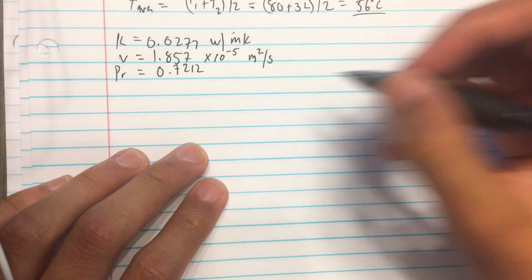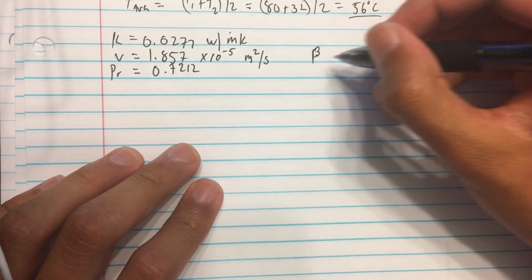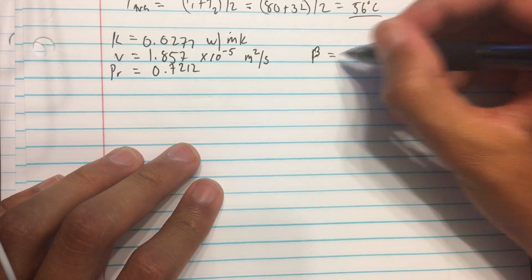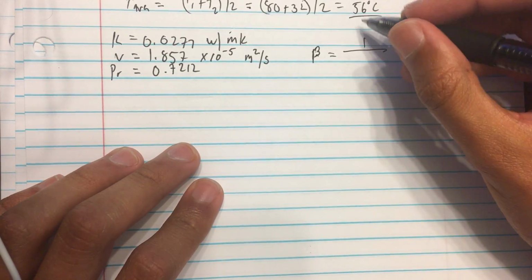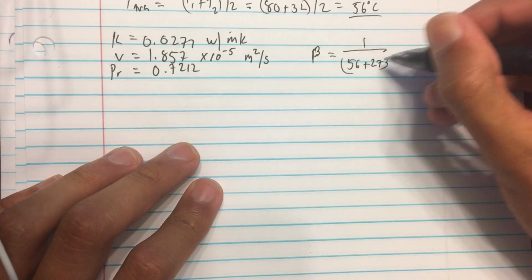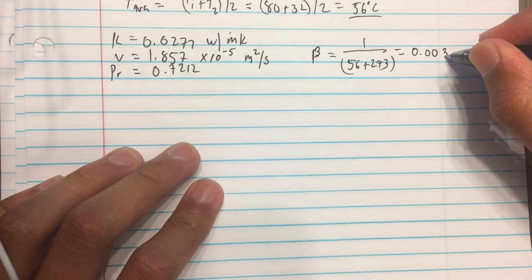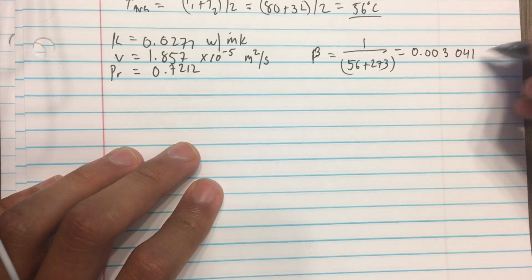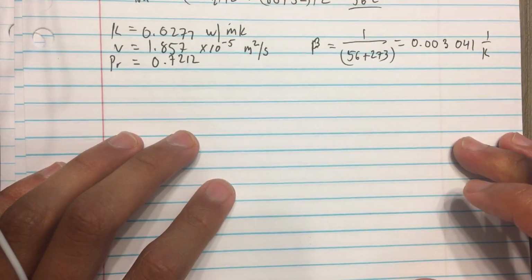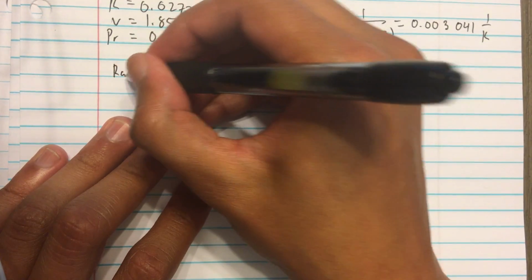Now using this, we can get beta. Okay, beta. And that's 1 over the average temperature in Kelvin. So we end up getting 0.003041 inverse Kelvin. Now that we have that, we can calculate the Rayleigh number.